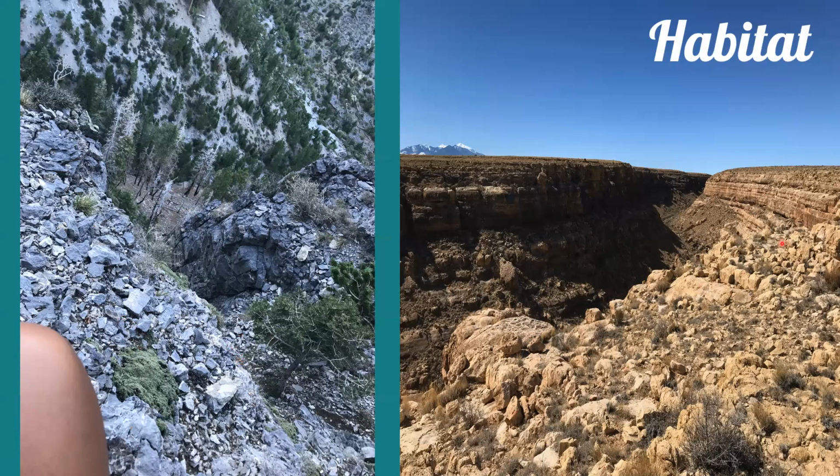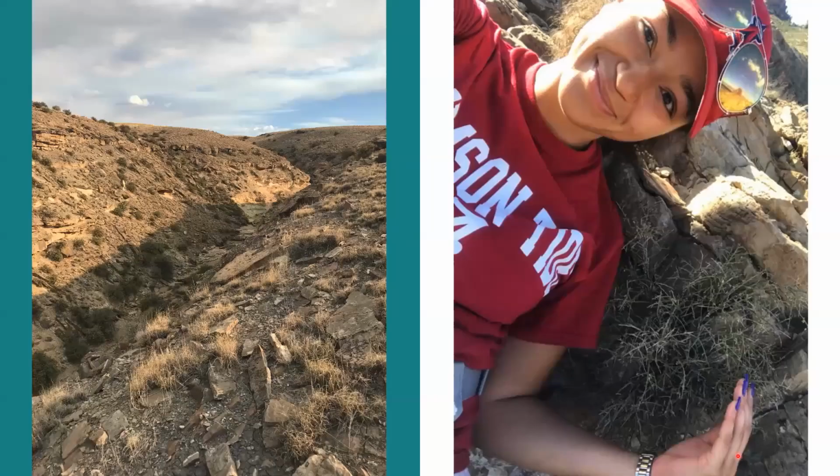Here's another example along this gorge here. There's some down here, they're dormant. And you can find it a lot of times along arroyos and gorges. But if you have limestone substrate, you have a good chance of finding this particular group of shrubs.